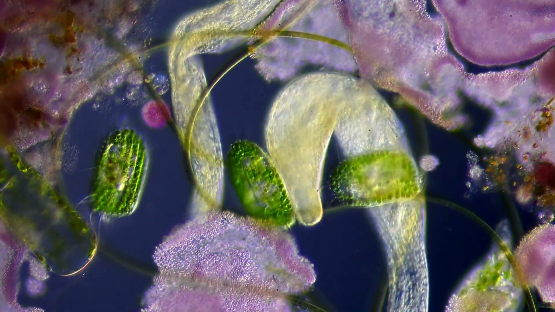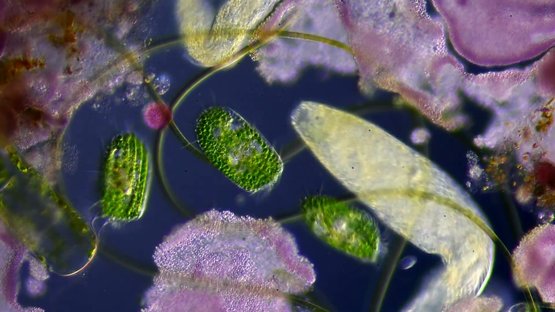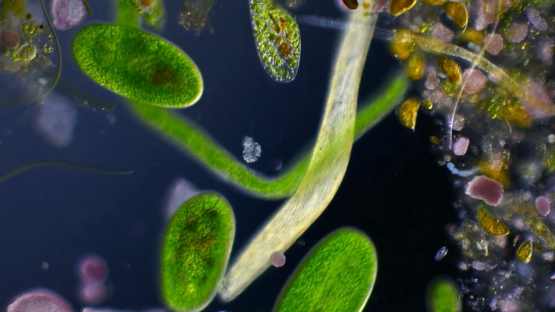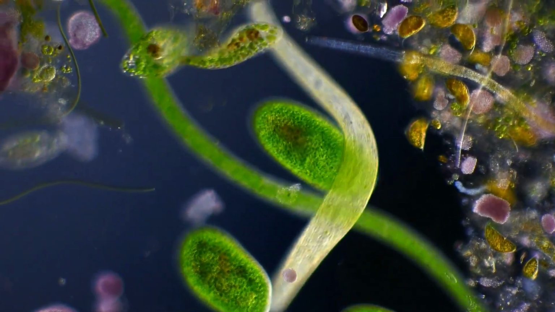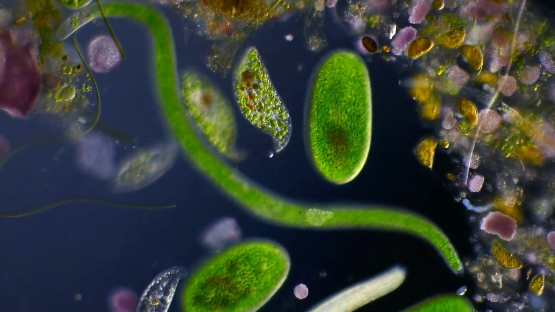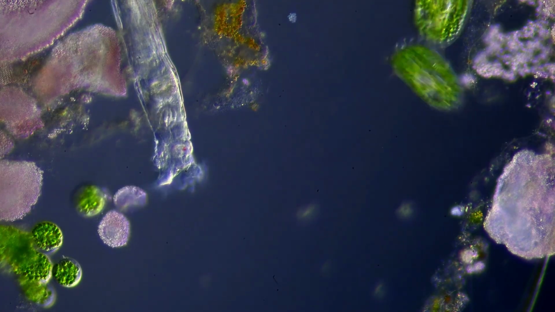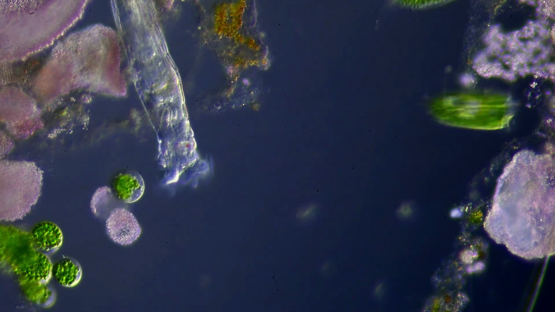So far we have only looked at unicellular life. But there were of course also multicellular organisms in the sample. This one is a rotifer, one of the smallest animals on the planet.